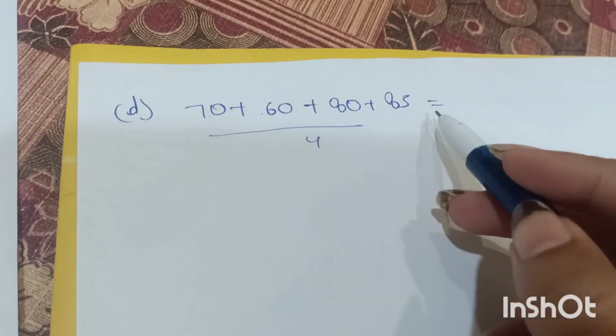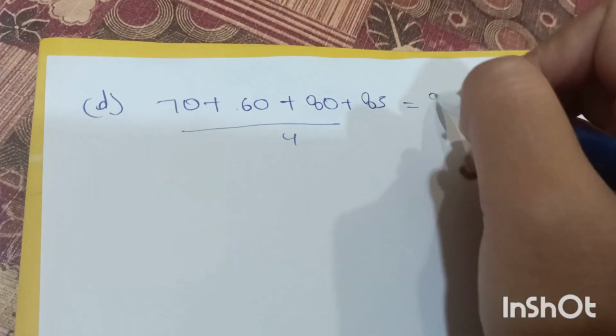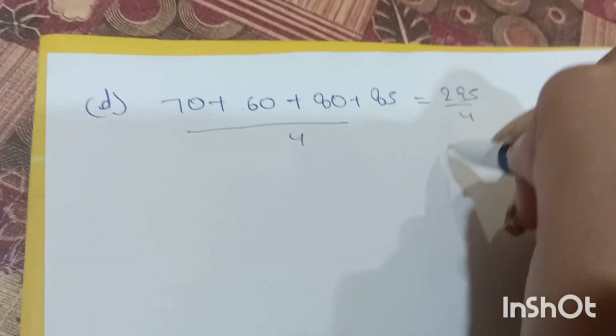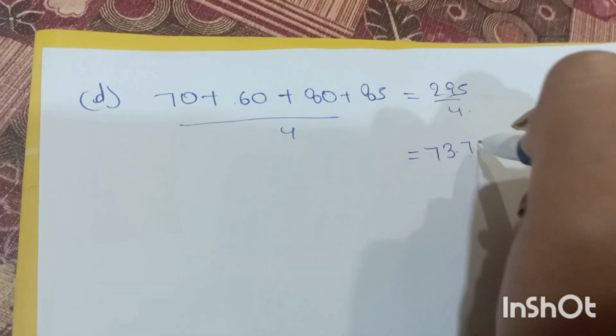Quality A fan is 85 upon 4. So after solving it out, you'll get the value as 295 upon 4. When you will solve it out, you'll get the value of 73.75.